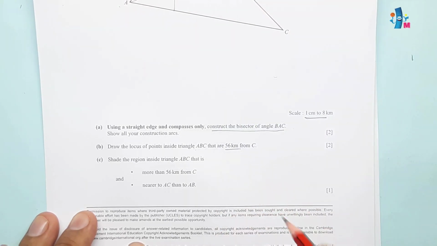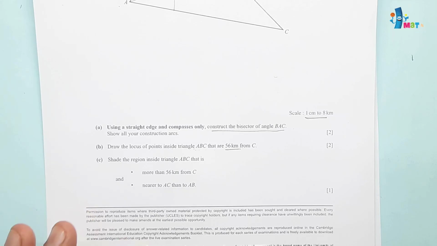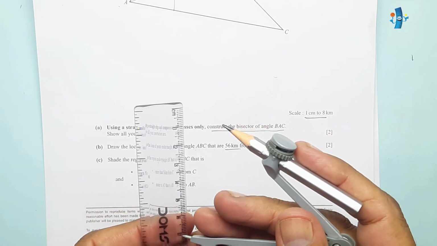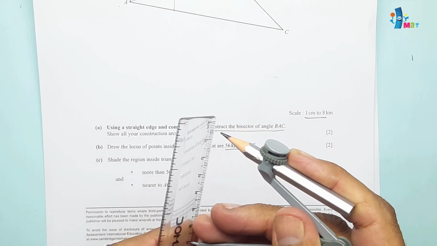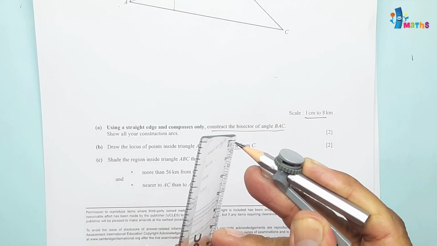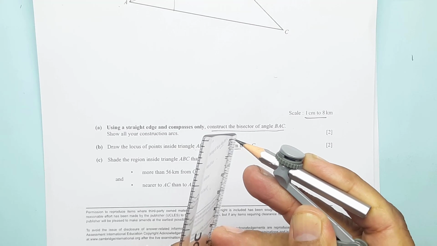So we can open this compass to 7 centimeters. 7 centimeters will be up to this one.